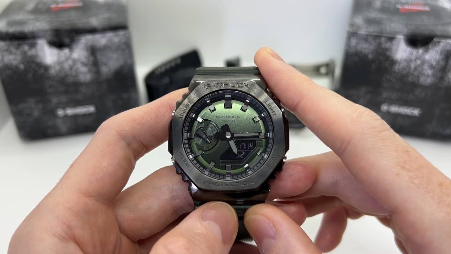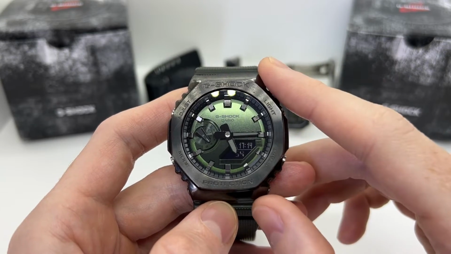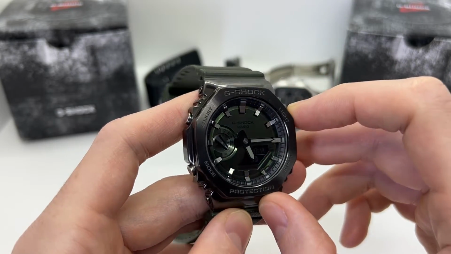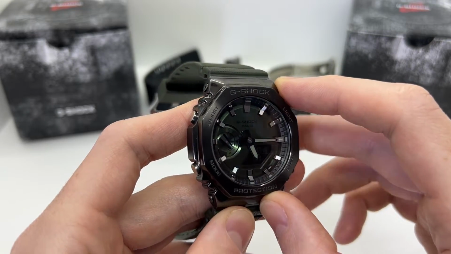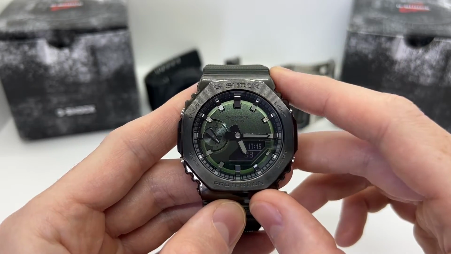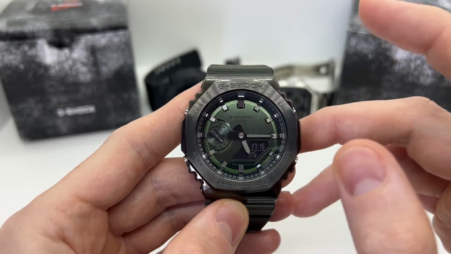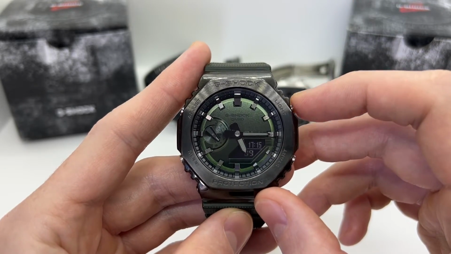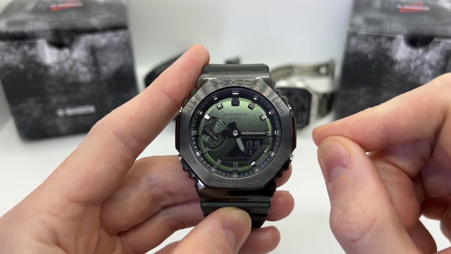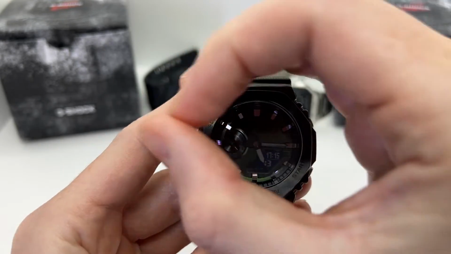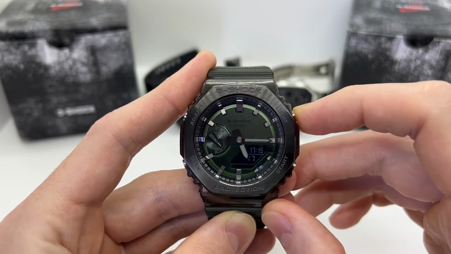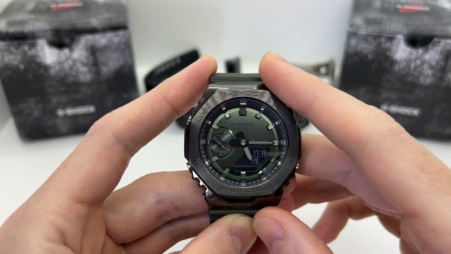Today I'm going to show you how to switch between LT1 and LT3 on your Casioak. This is going to be the GM2100, but this tutorial is going to work for all Casioak models that feature the module 5611. The light duration can be set to LT1 if you want the light to be on for 1.5 seconds, or to LT3 in case you want it to be activated for 3 seconds.